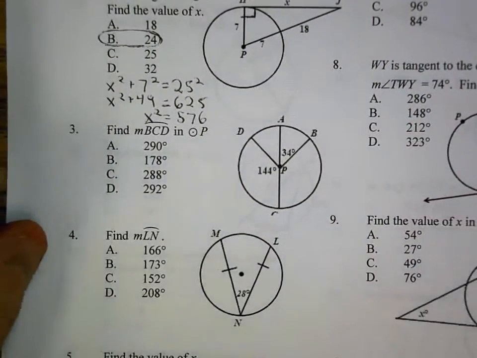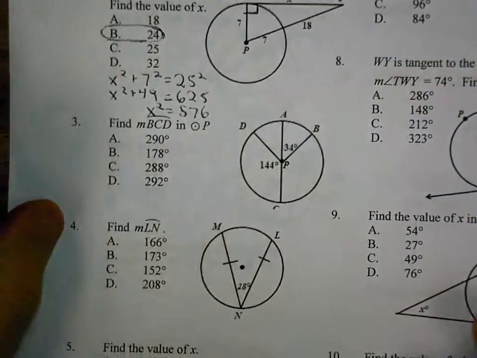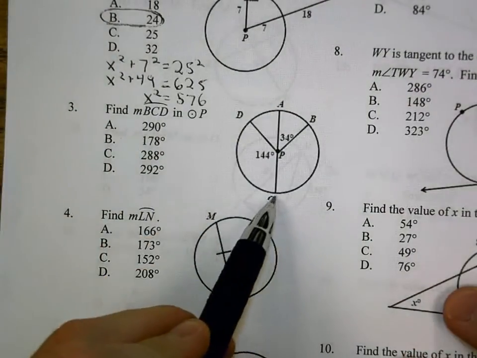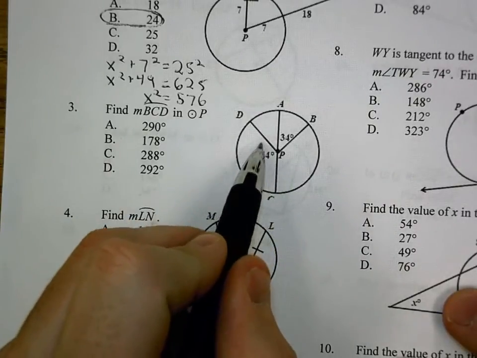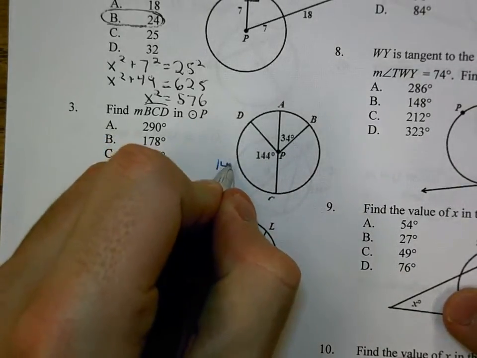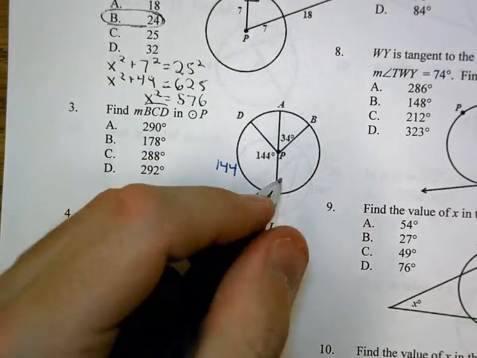For number 3, we're looking for arc BCD. And that is the arc that starts at B, goes through C, ends at D. First off, I have this central angle here at 144. This arc is also 144, CD.